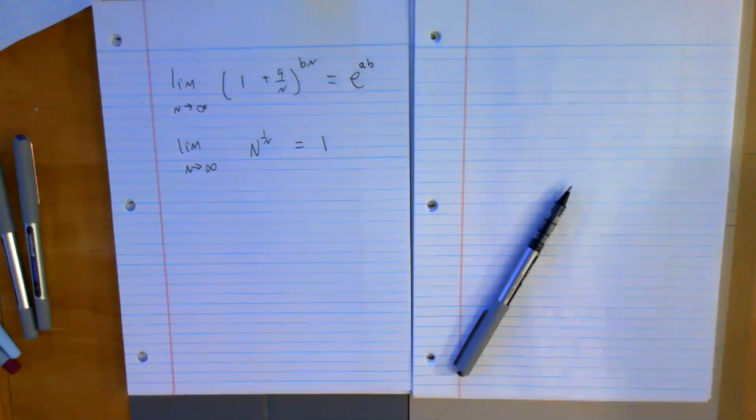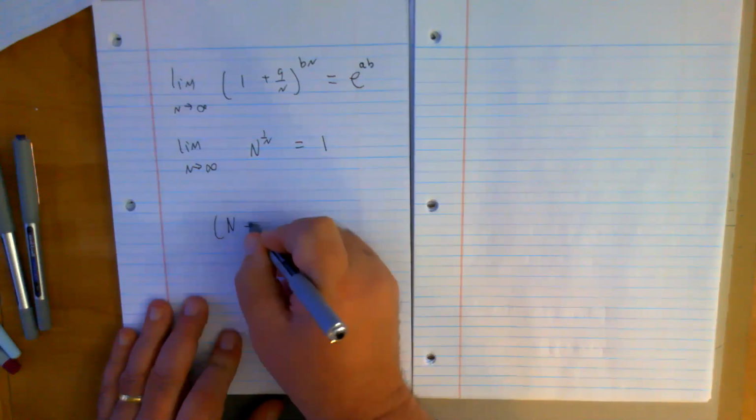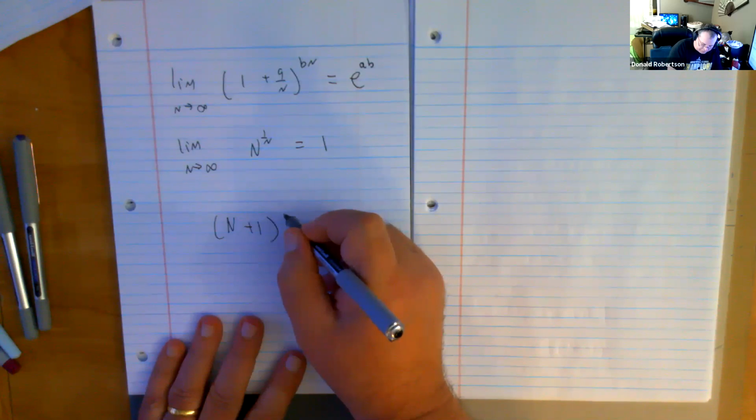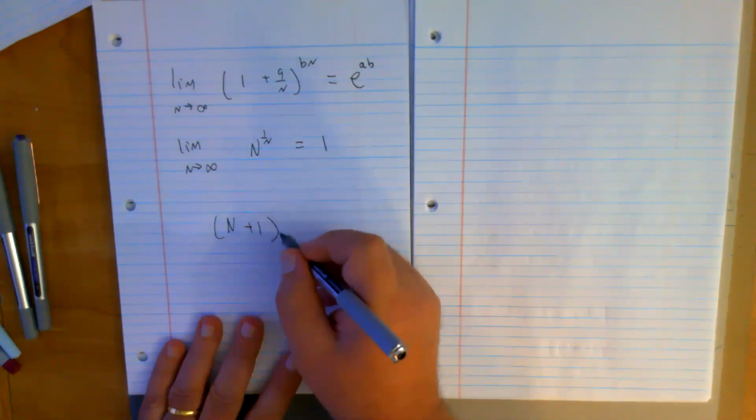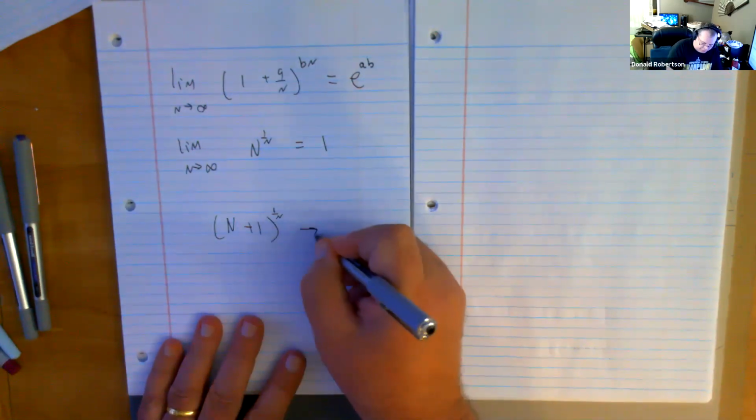So there's one that's like (n + 1)^(1/n). I think that just goes to 1 all the time, right? Right, n plus 1, the whole thing to the power 1 over n. Yeah, that does go to 1.